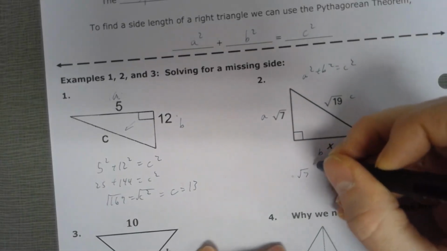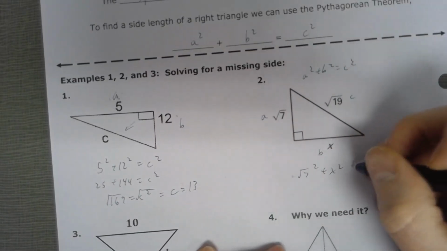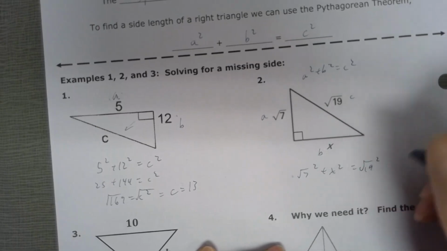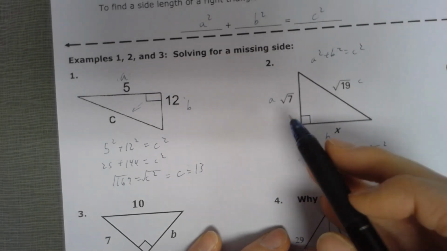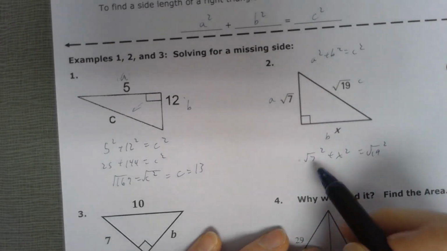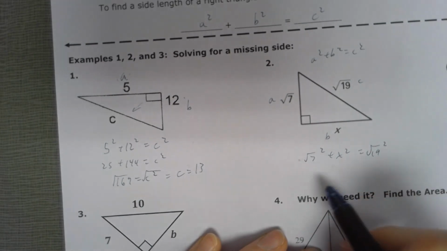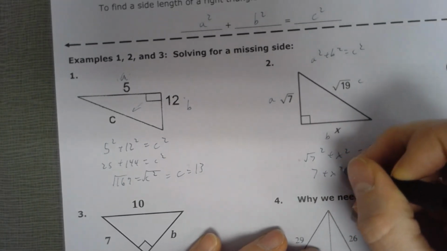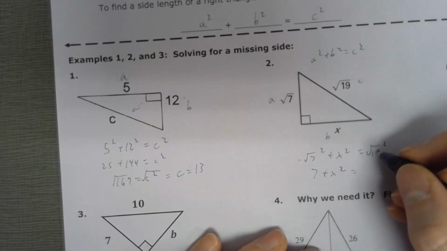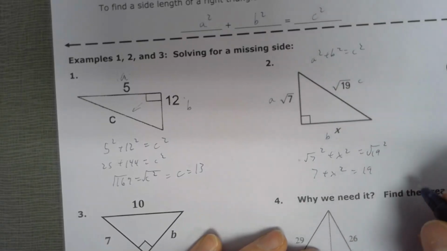So the square root of 7 squared plus x squared equals the square root of 19 squared. And what's nice about using square roots as the expression instead of using a decimal approximation is square roots and squares just cancel each other out. The square root of 7 squared is just 7. X squared is still x squared. And the square root of 19 squared is just 19.